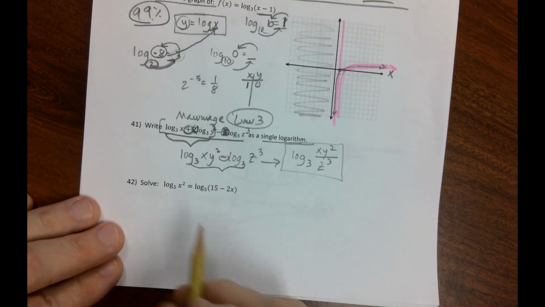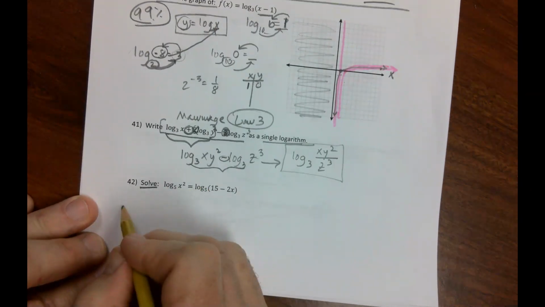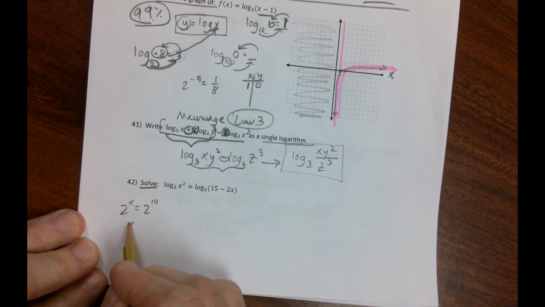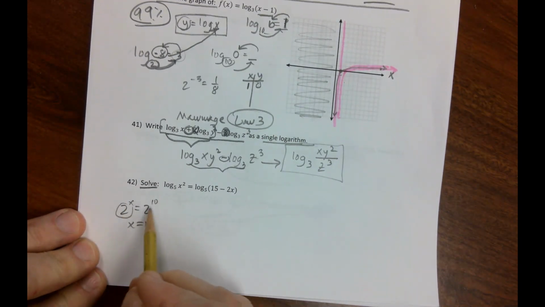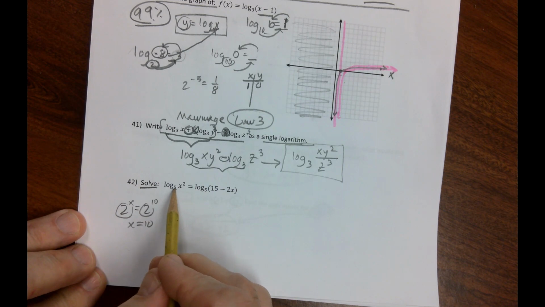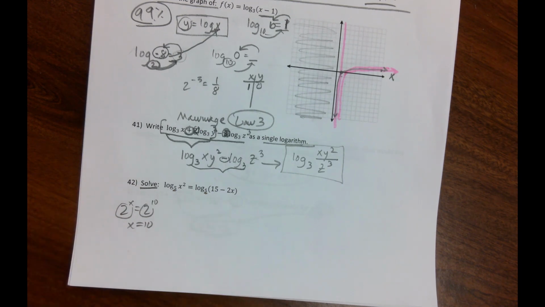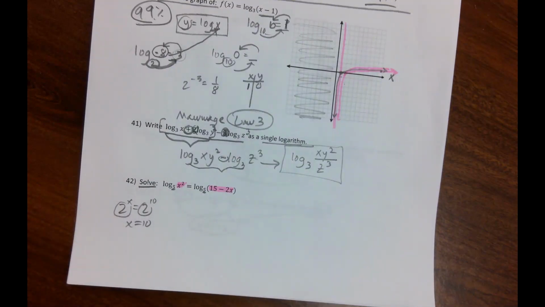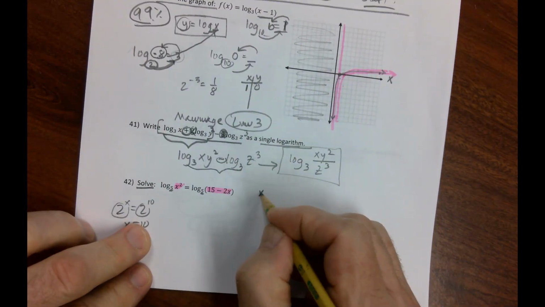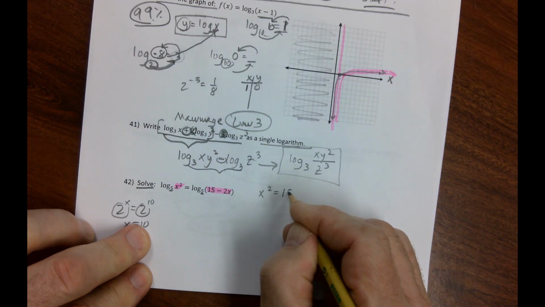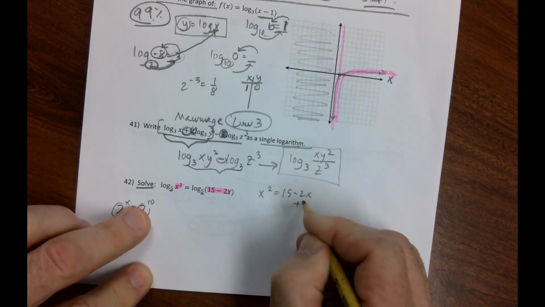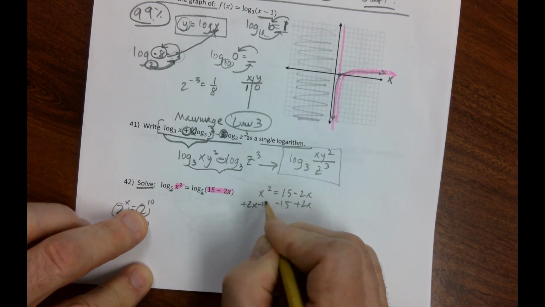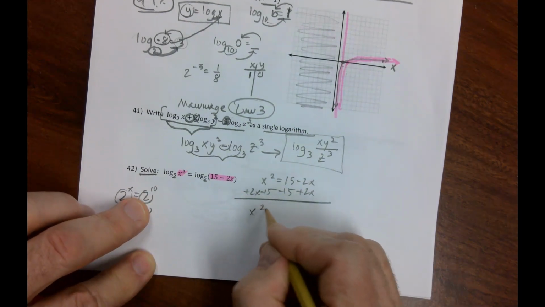Last problem. Solve. Well, if I said 2 to the x equals 2 to the 10th, you could easily say, x is 10 because we got like bases. This is similar. I got a 5 and a 5. That means that this problem boils down to this equaling that. So, x squared equals 15 minus 2x. I'm going to add 2x, subtract 15. Add 2x, subtract 15. Almost done, you guys.